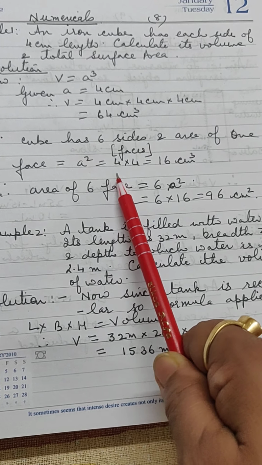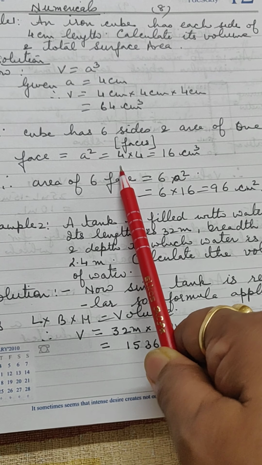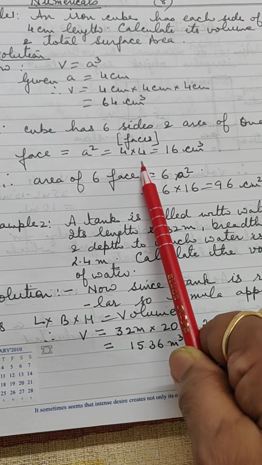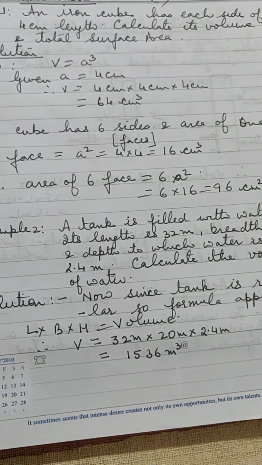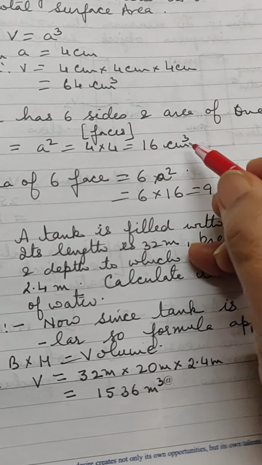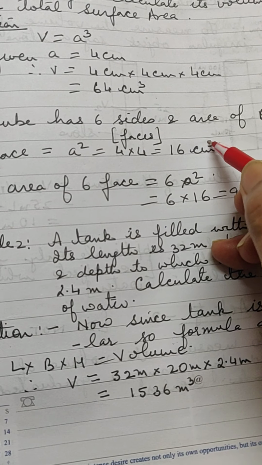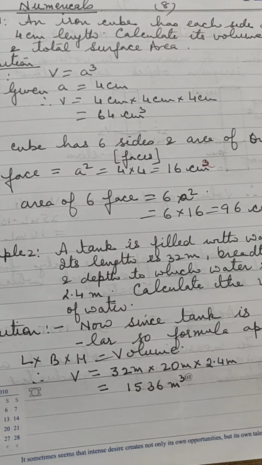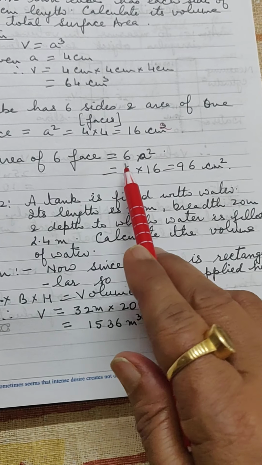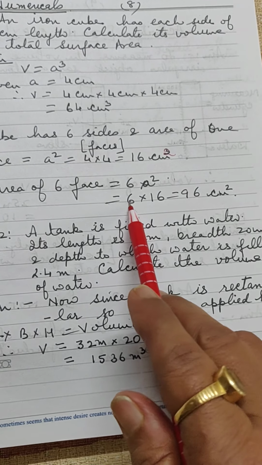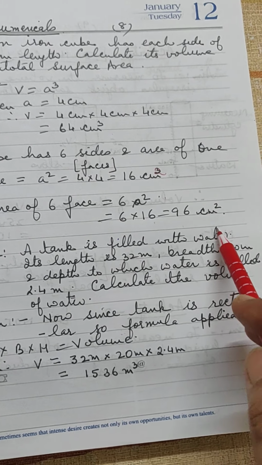We substitute the value of one side into another, that is 4 centimeter into 4, it is 16 centimeter square. Therefore the area of 6 faces will be 6 into A square, that is 6 into 16 equal to 96 centimeter square.